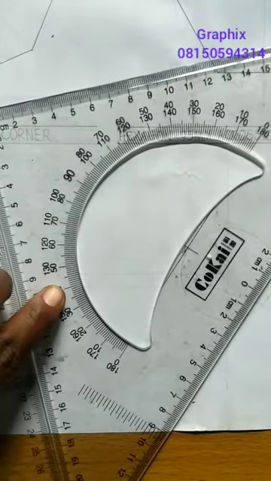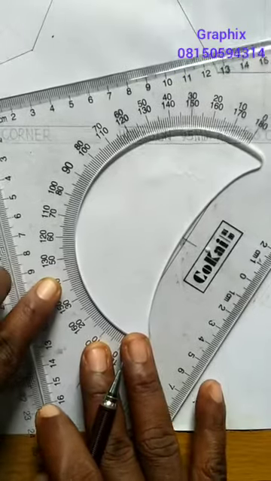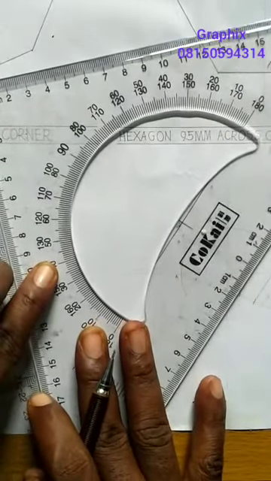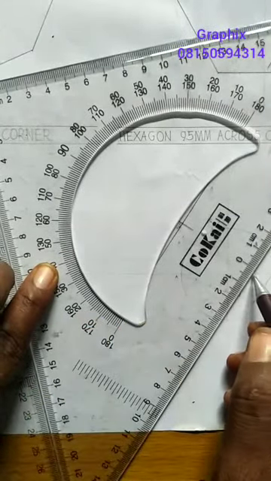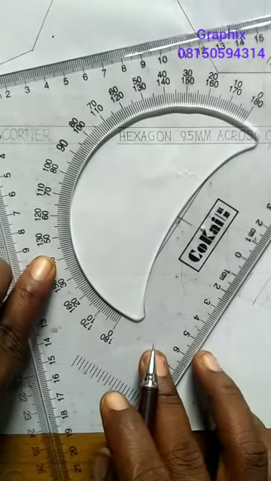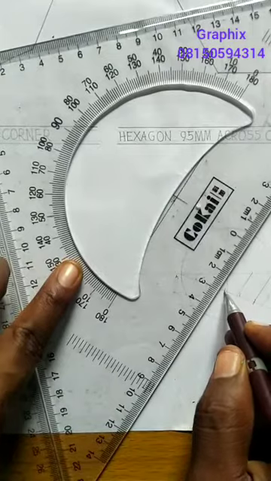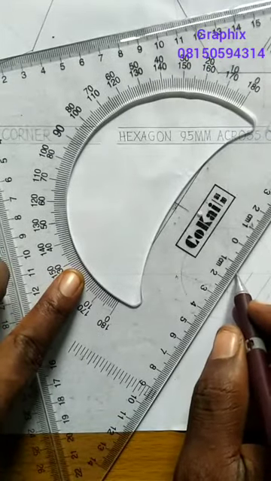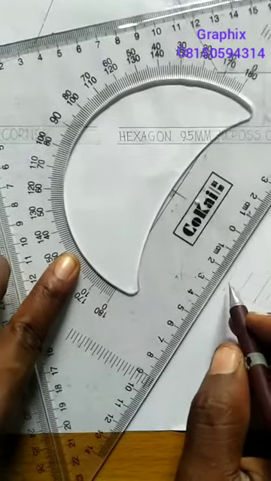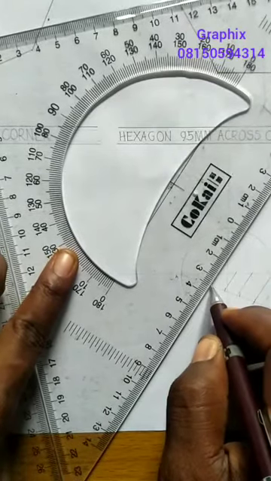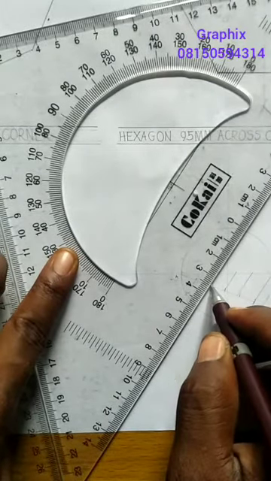If I hold it down and move it to the next point, I'm going to have this line. I move to the next point, I'm going to have this point. Move to the next point, I'm going to have this point.